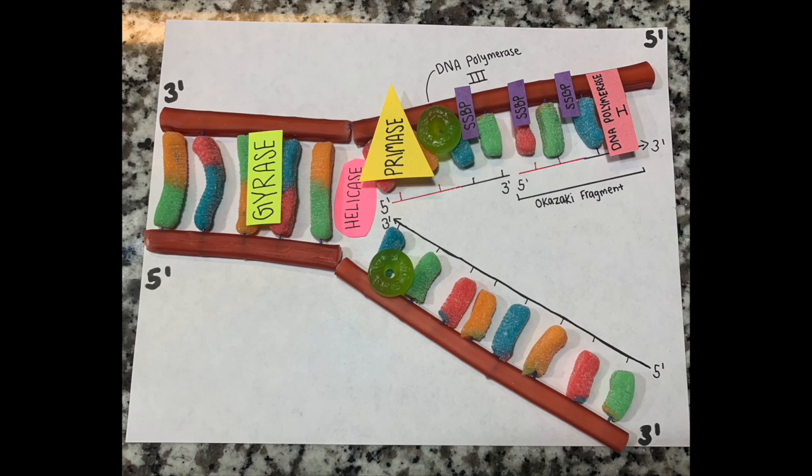Now, what are the consequences of replication if DNA polymerase I can no longer perform its exonuclease function? The primers will not be removed and the gaps between the Okazaki fragments will not be filled. Thus, we would not be able to produce a continuous and functional strand of DNA, and the prokaryote would not be able to replicate.